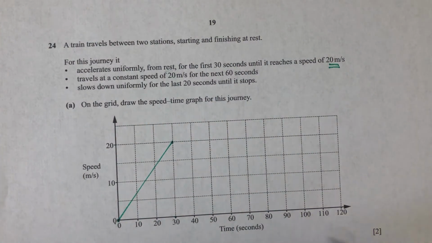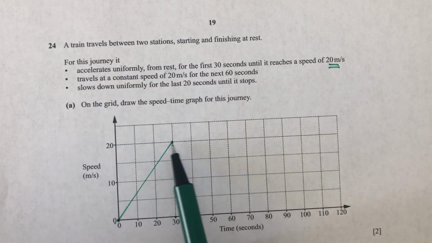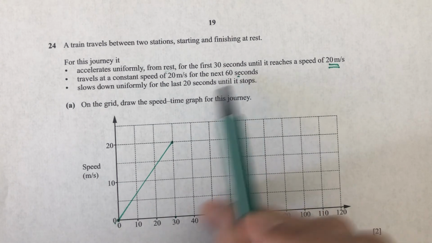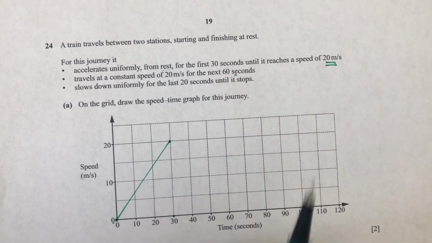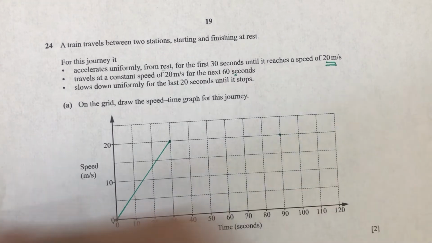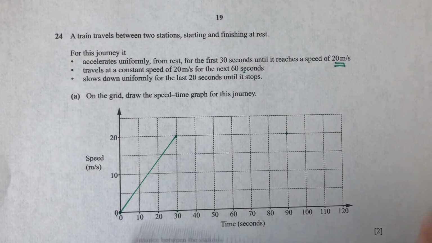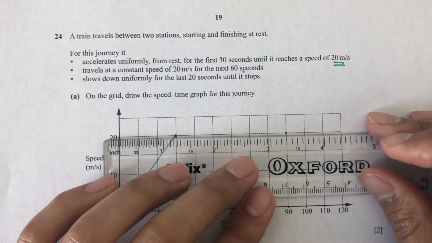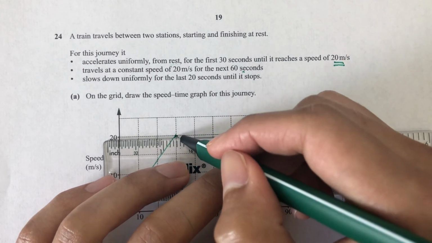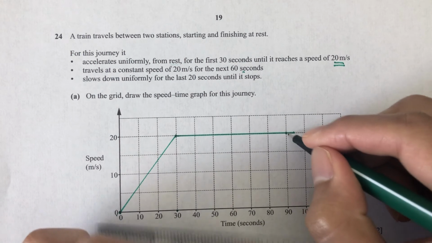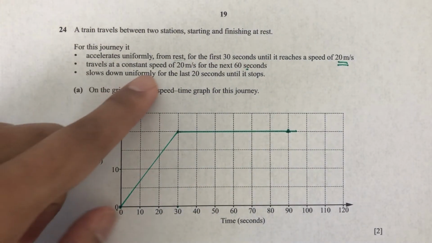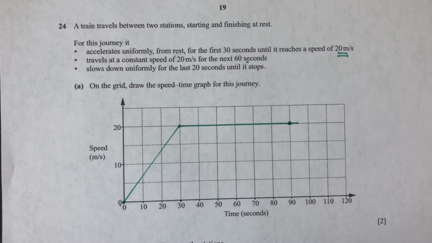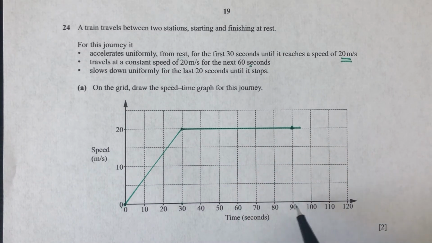Okay, so the next part is it travels at this constant speed for the next 60 seconds. So 30 plus 60 will be 90. It continues at the same speed until time is 90. So at this point it stops here. And the last one, it slows down uniformly for the last 20 seconds until it stops. So 90 plus 20 will be 110, so it stops here.